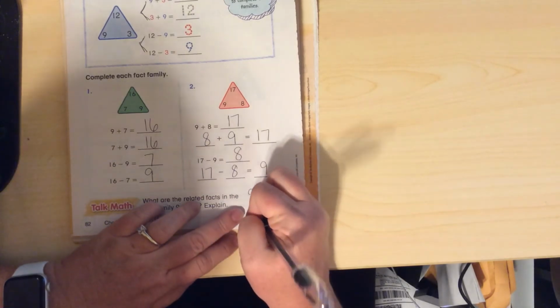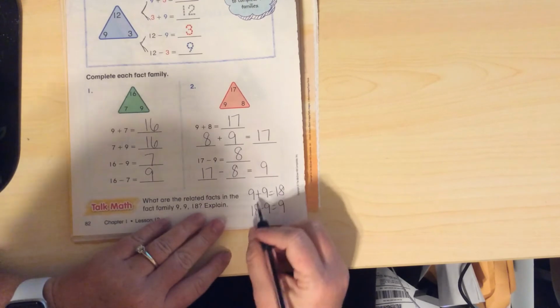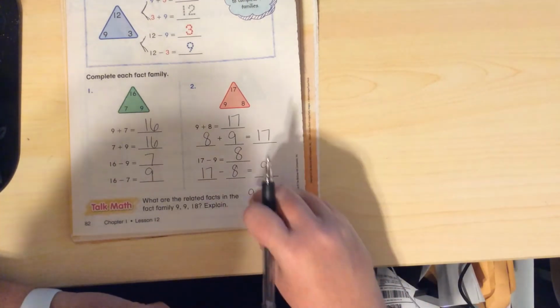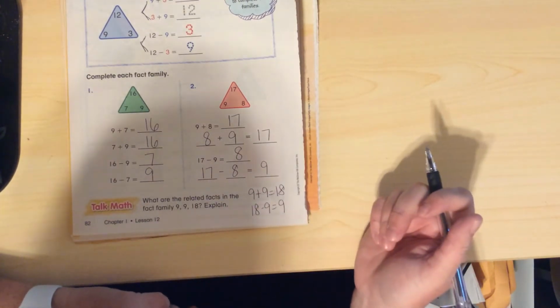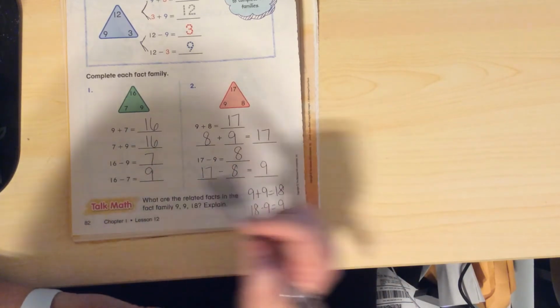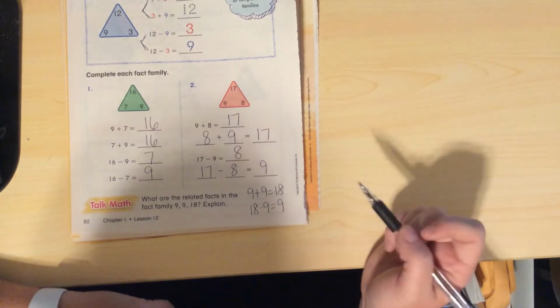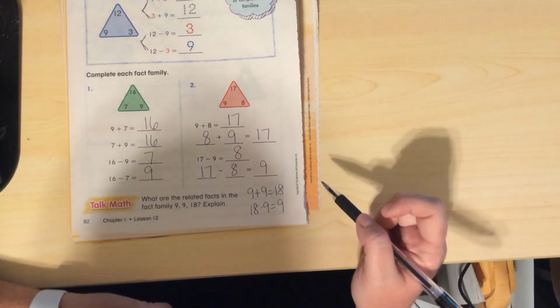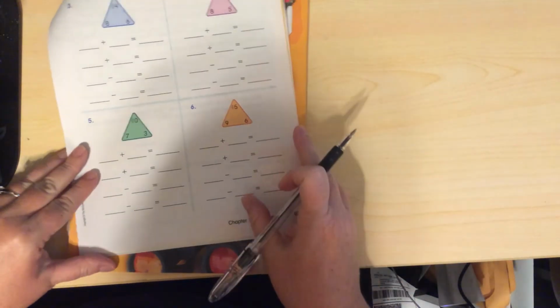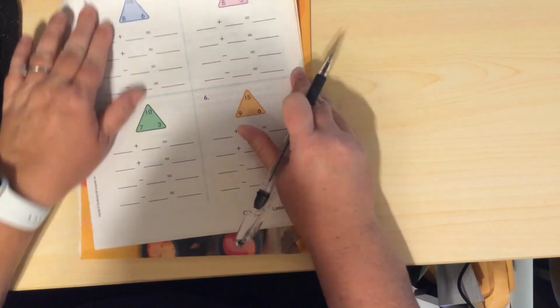So the subtraction would be 18 take away 9 equals 9, but there's only 2 there, because if you rewrote them, it would be exactly the same. Okay, so usually there's 2 addition and 2 subtraction, unless the numbers are the same, then there's only going to be one addition and one subtraction. All right? Okay.